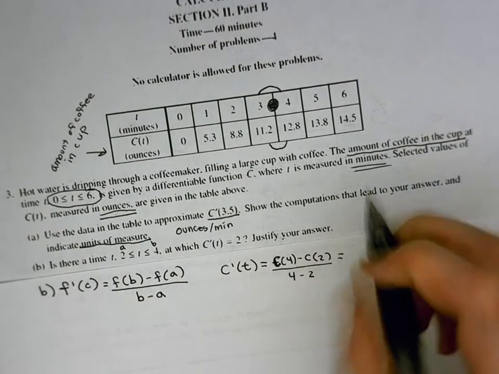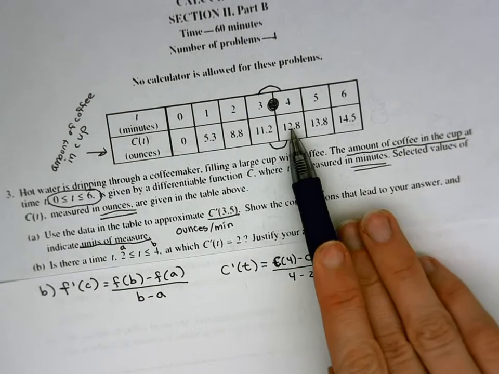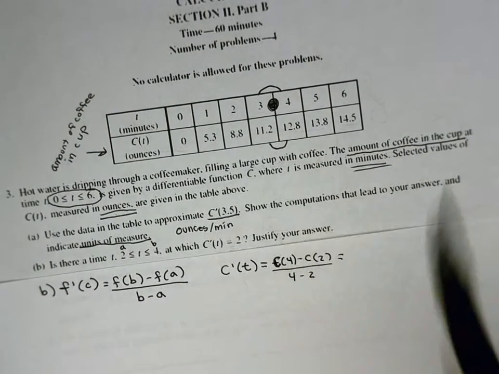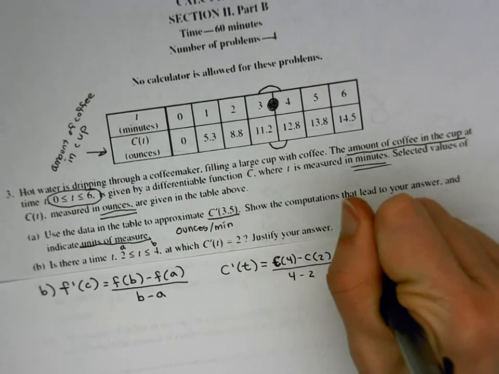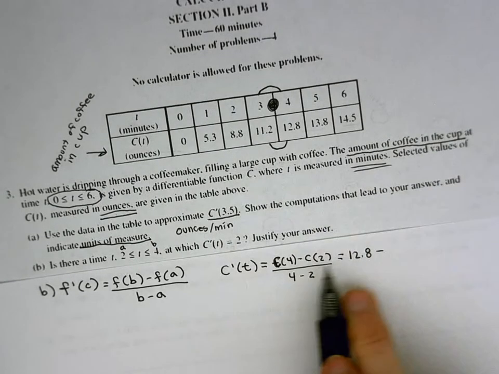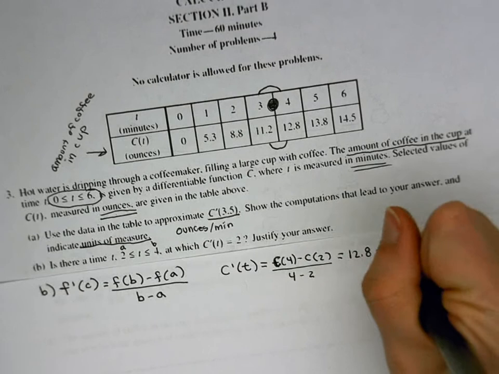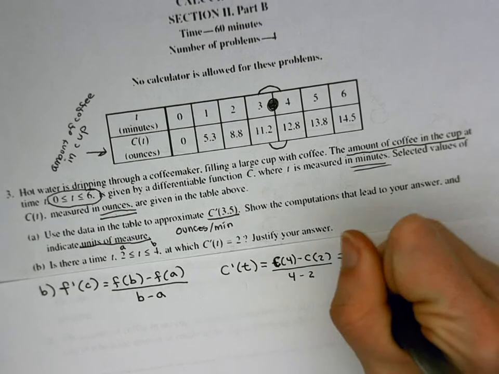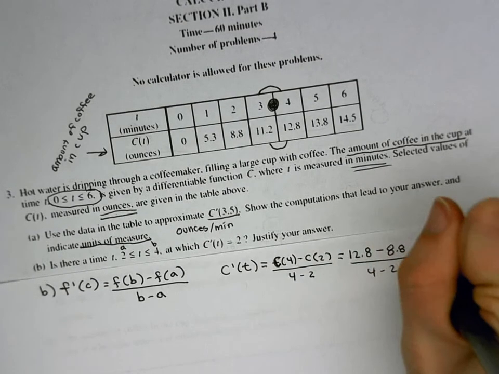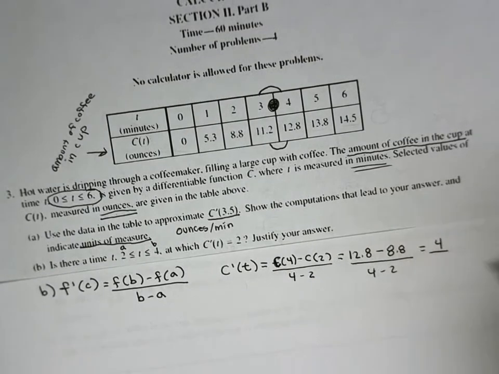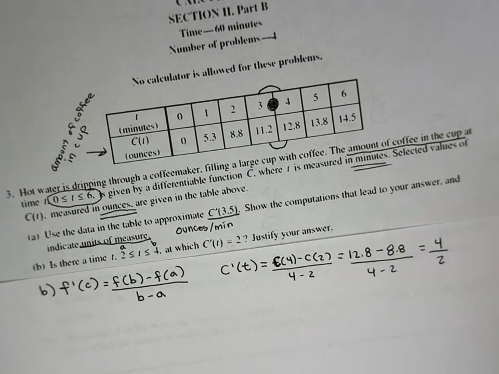Well, C of 4 here was 12.8, C of 2 was 8.8, over 4 minus 2. 12.8 minus 8.8 is 4. 4 minus 2 is 2. And 4 divided by 2 is 2.